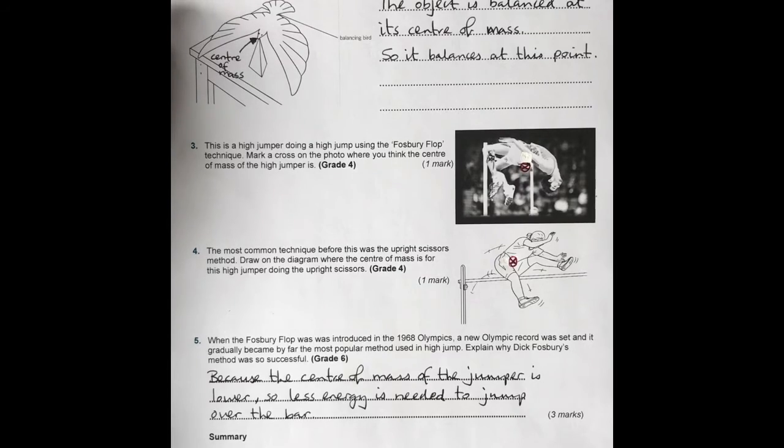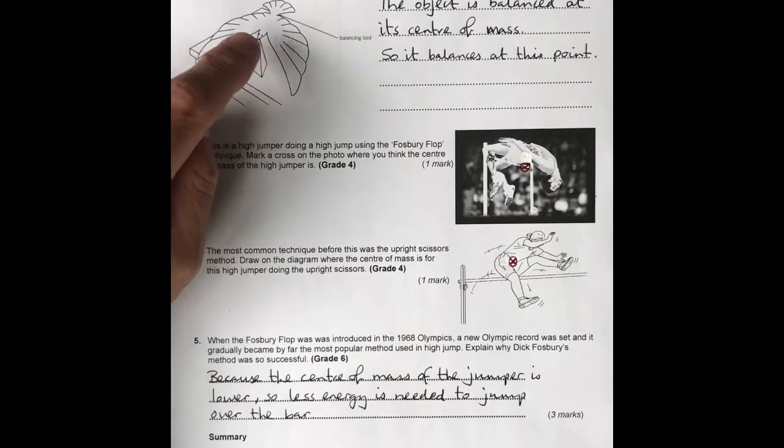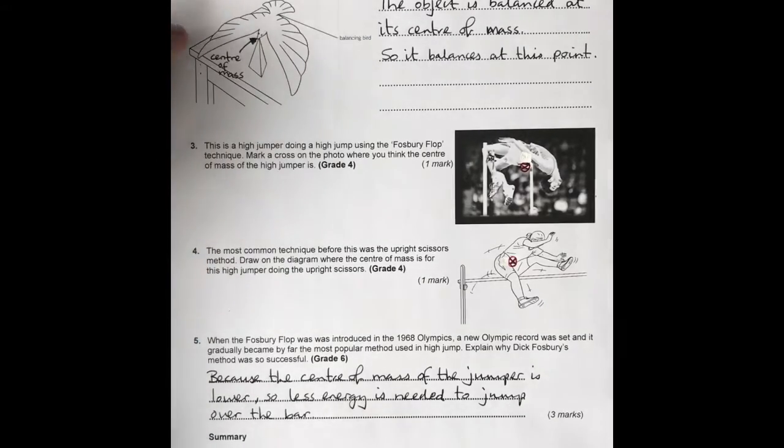2. The object is balanced at its centre of mass. So its centre of mass is here on the beak of the bird. So it balances at that point. All the forces are in equilibrium there, so it balances here. Question 3.